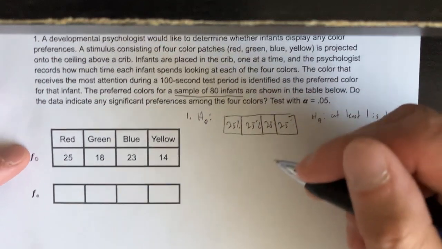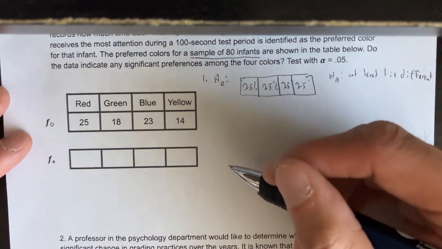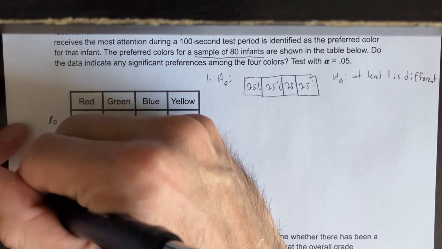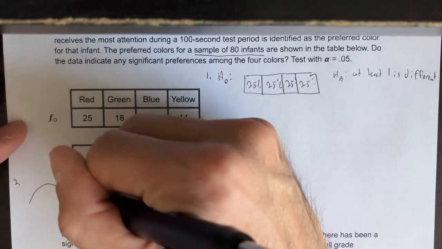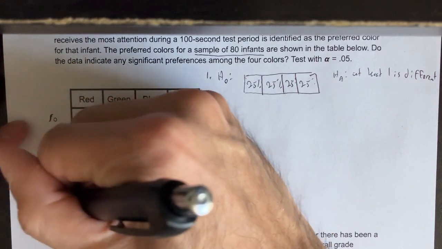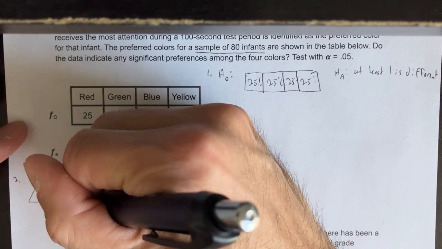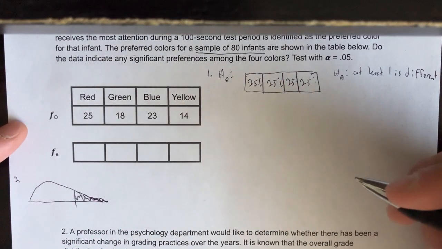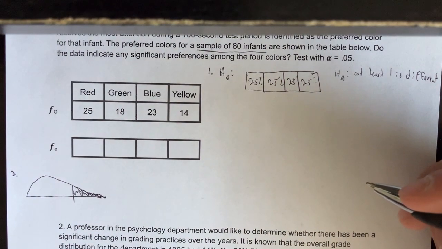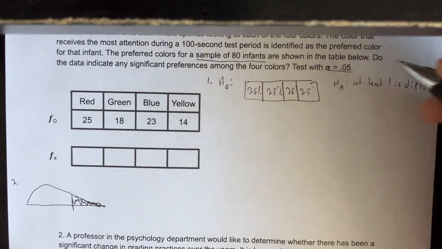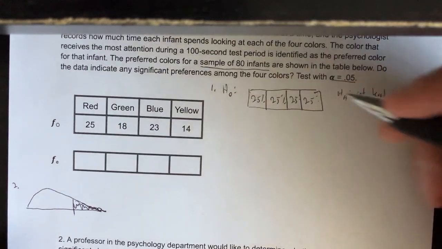So the second thing we're going to do, and I'm going to do it down here, is draw just a visual, a sketch, something to help provide some intuition as to what we're doing. So we have to identify the cutoff region here, and so for that we need the alpha level, which is 0.05, and we also need the degrees of freedom.